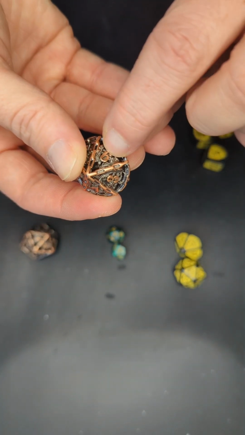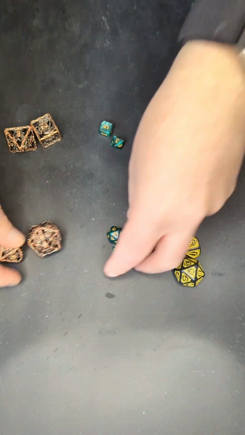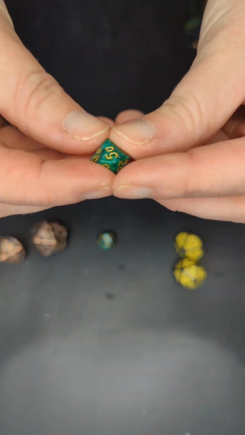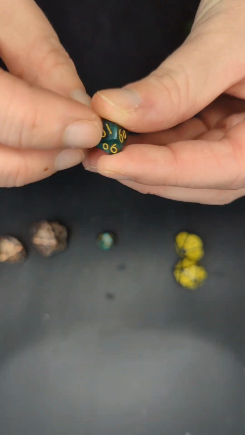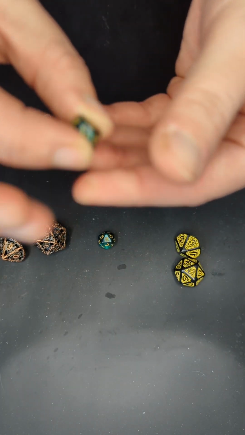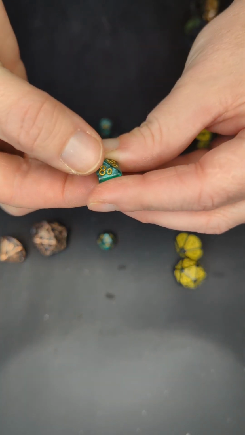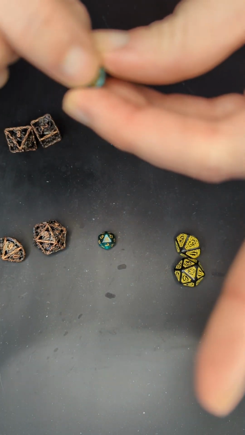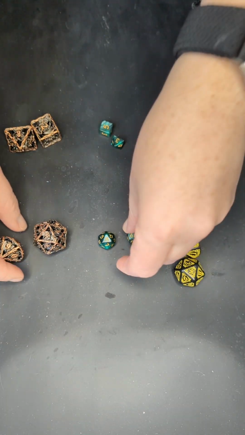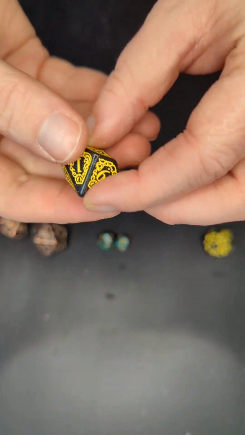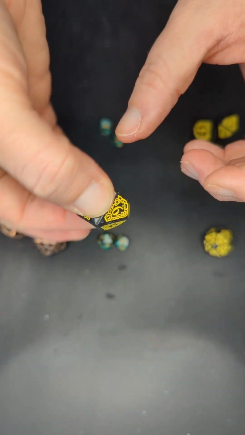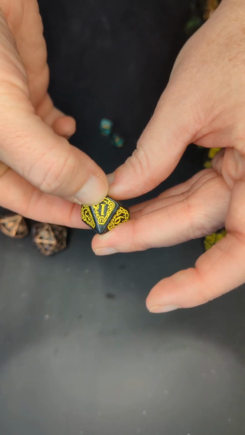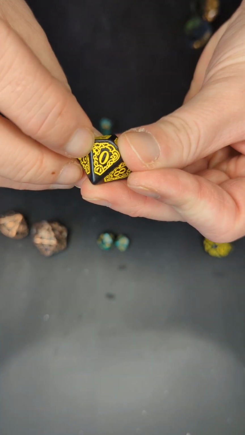0, 9 adds up to 9. It counts the 0 as a 0. Go to this set, you'll see a similar thing. There's your 1. Go to the opposite side. There's your 8. 0, opposite side, 9 adds up to 9. This one, 1, opposite side, showing you where I've got the opposite, 0.